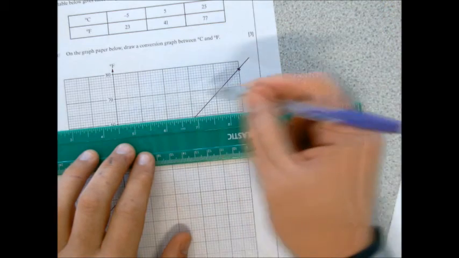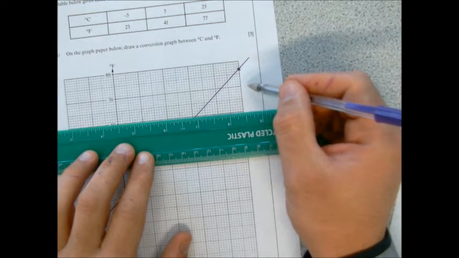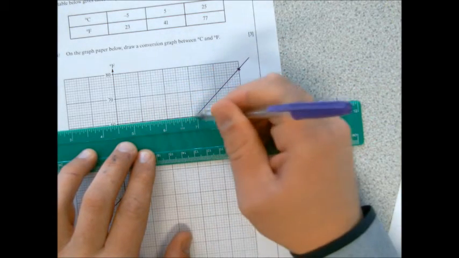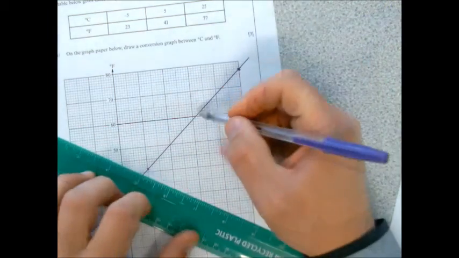Here's 60 degrees Fahrenheit. Let's see what that is in Celsius. Let's draw a line across until it hits the graph. It hits the graph there.